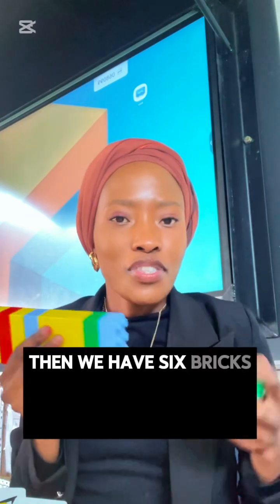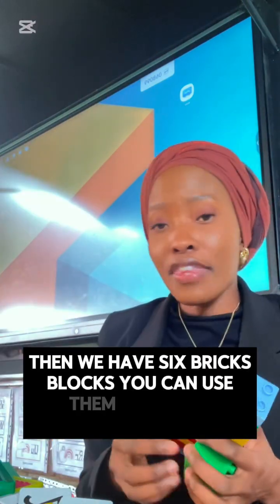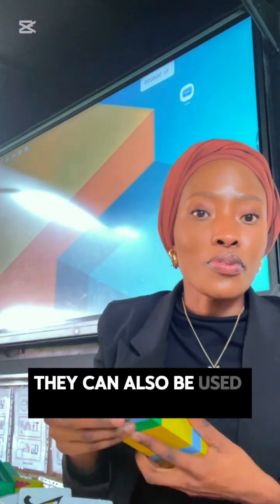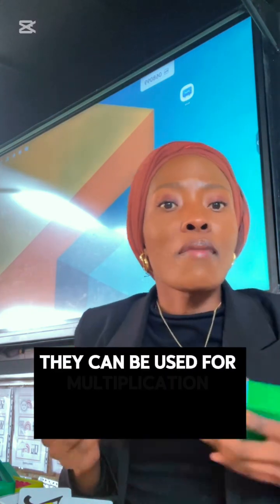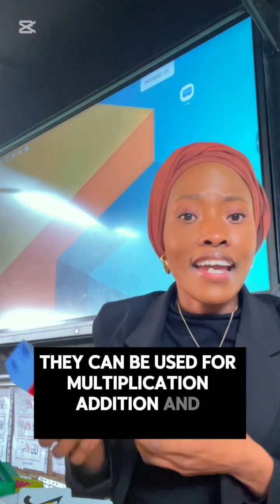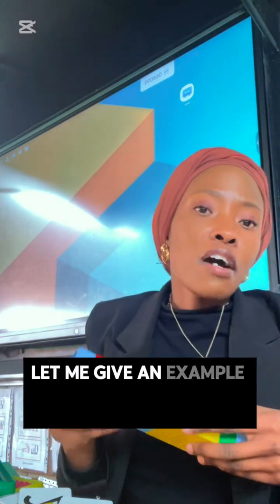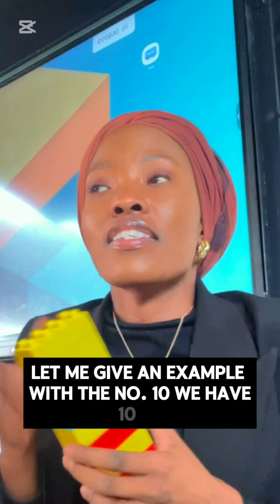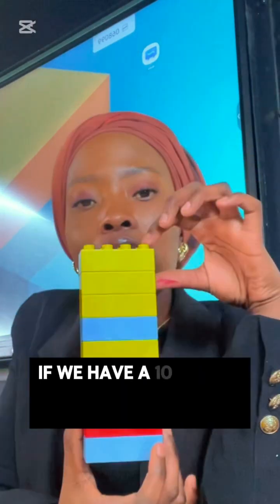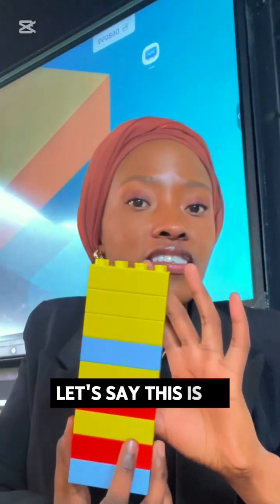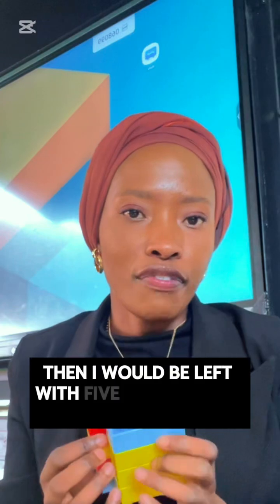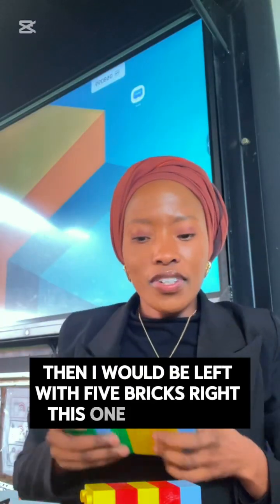Okay, then we have bricks blocks. You can use them for data handling. They can also be used for numbers, operations, and relationships as well. They can be used for multiplication, addition, and subtraction as well. Let me give an example with the number 10. We have 10 minus 5. If we have 10 bricks and then we take out 5, they would have an understanding that if I take out 5, then I would be left with 5 bricks. Right, this one to the side.